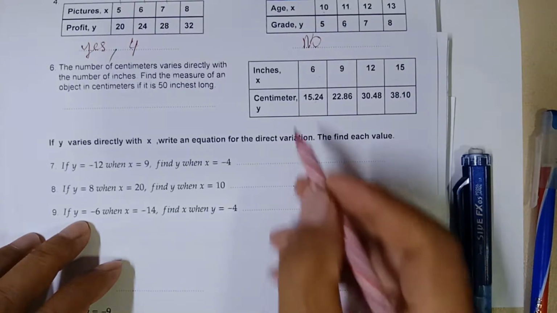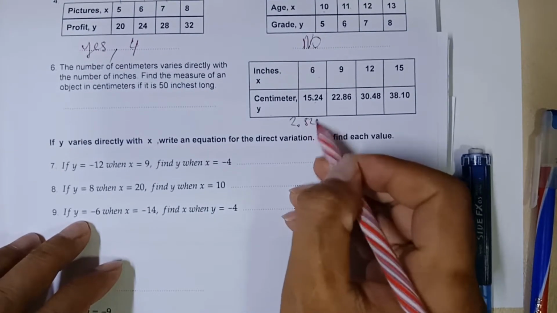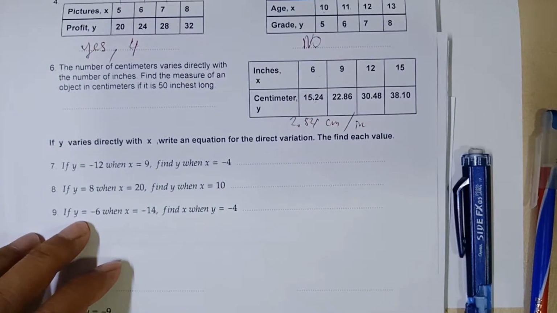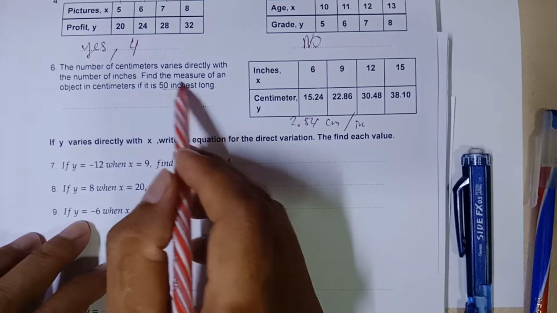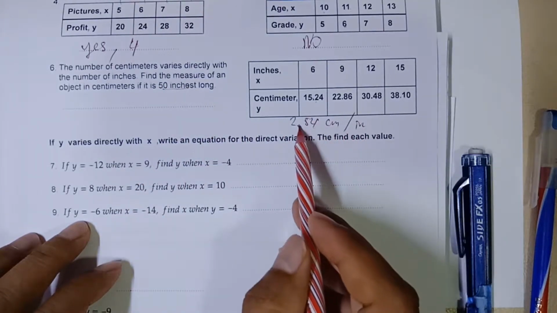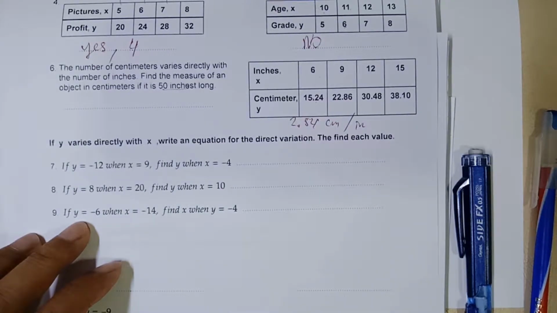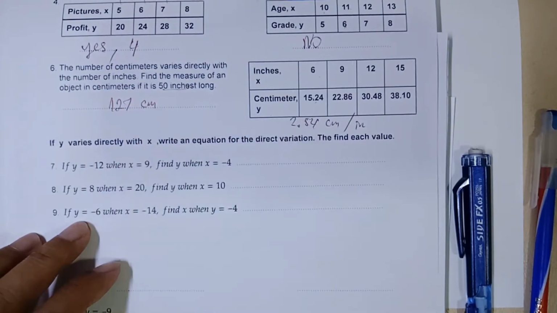We gave you 2 points, so you have 2.54 centimeters per inch. Now, how many centimeters in 50 inches? All you need to do is simply multiply 2.54 by 50. That will give you 127 centimeters.